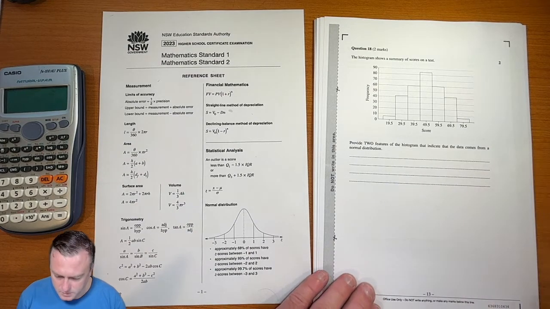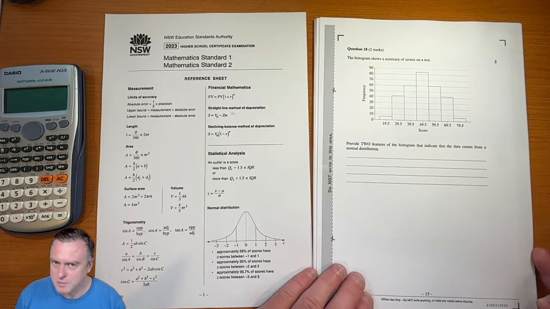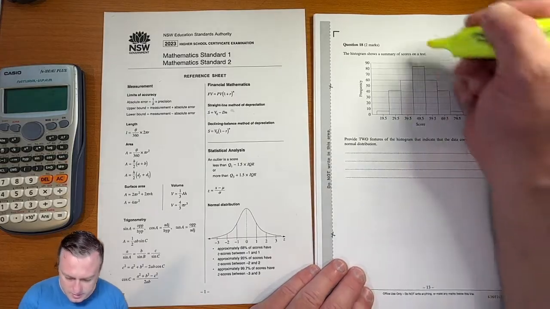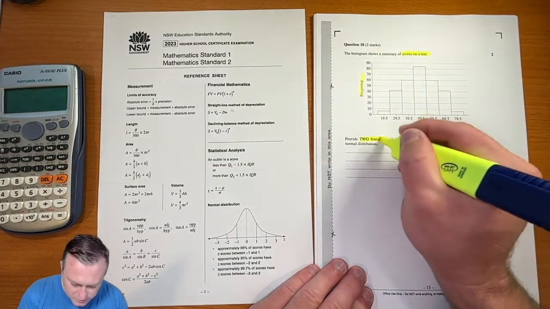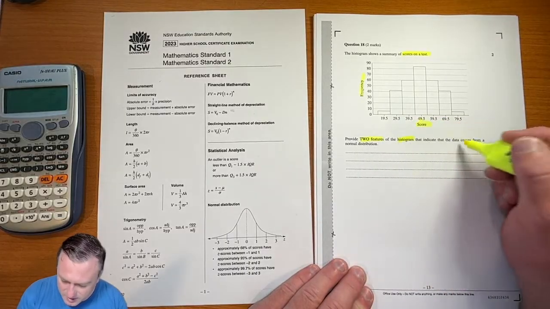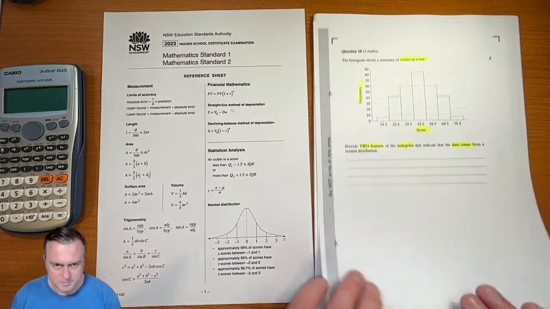Histogram question. So histogram shows the summary of the test scores. So there's the scores and the frequency. Provide two features of the histogram that indicates the data comes from a normal distribution.